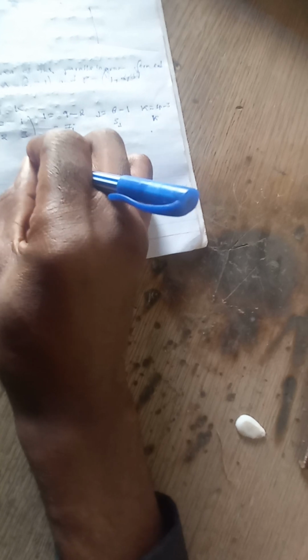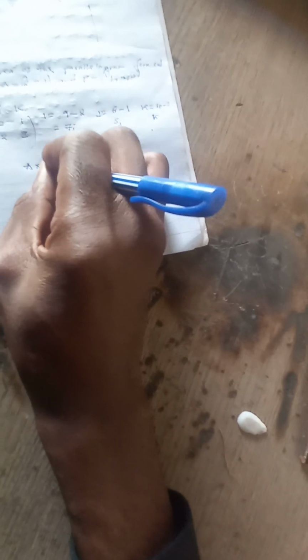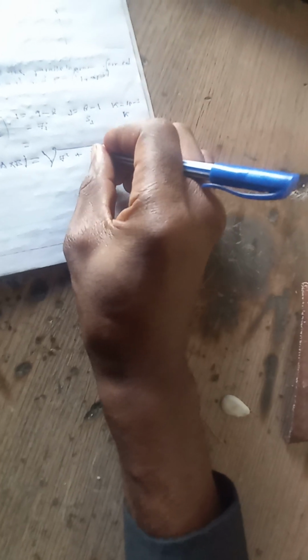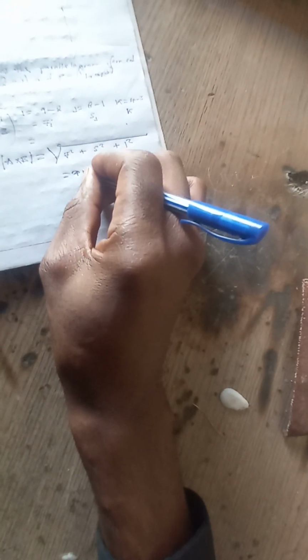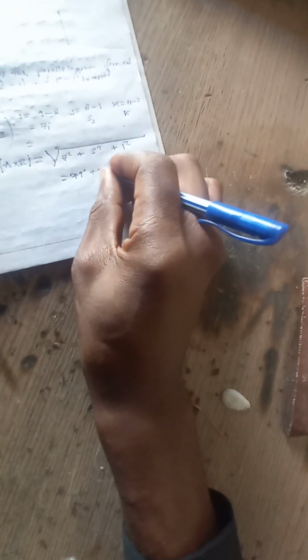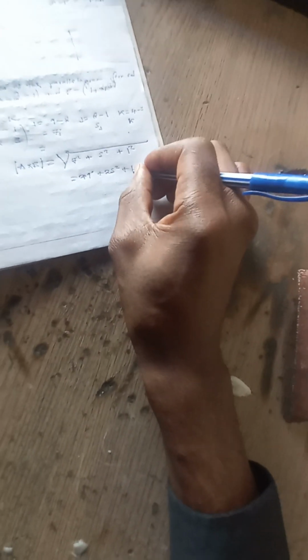Now the magnitude of this cross product is equal to the square root of 7 squared plus 5 squared plus 1 squared, and this is 49 plus, that is 25, then plus, that is 1.